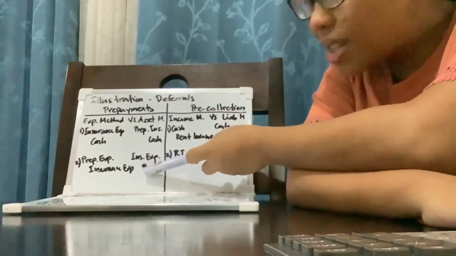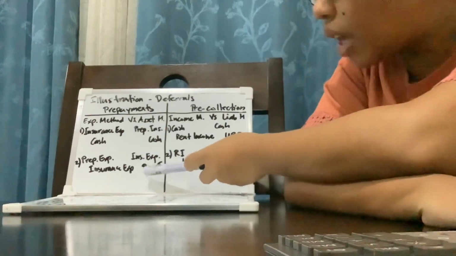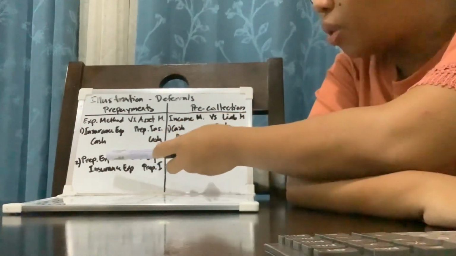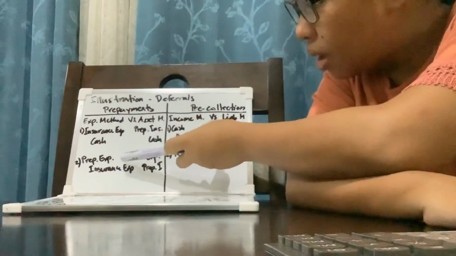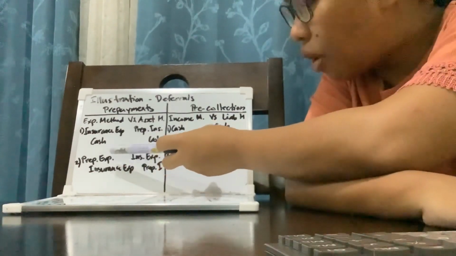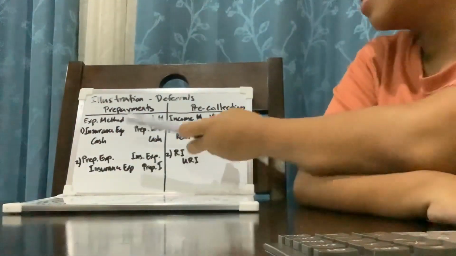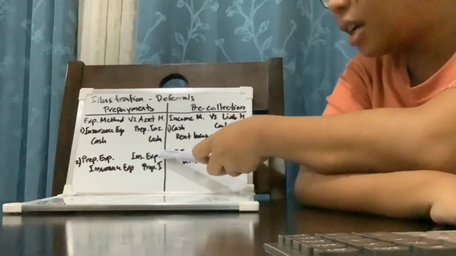After that, towards the end of the accounting period, you have to record your adjusting journal entry. So, here, you will establish a prepaid or an asset account. Prepaid expense, credit insurance expense. Sa asset method, baliktad lang siya.